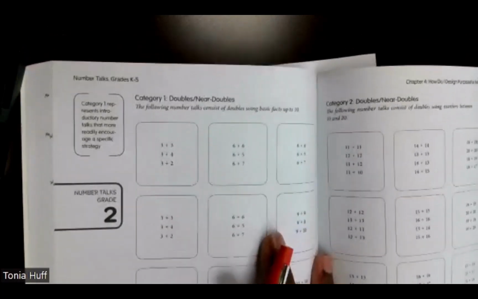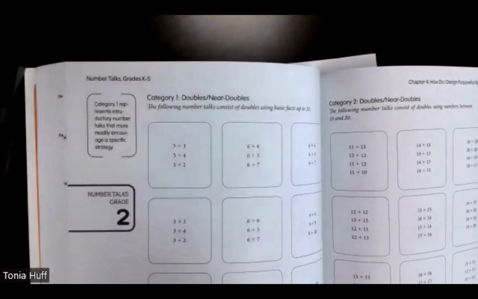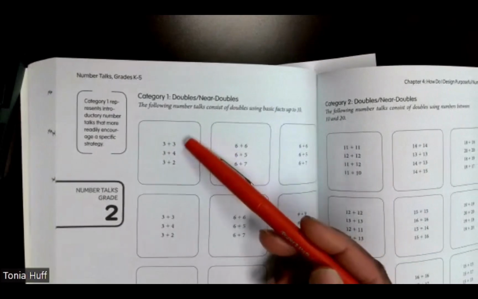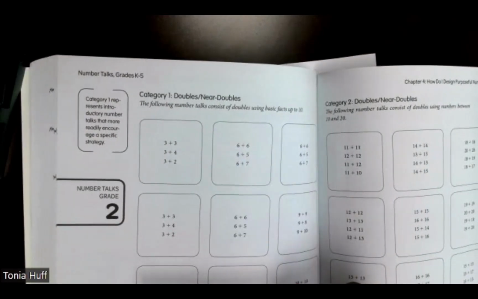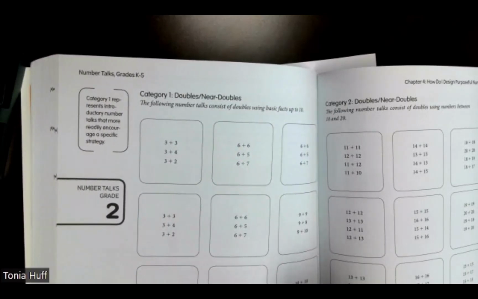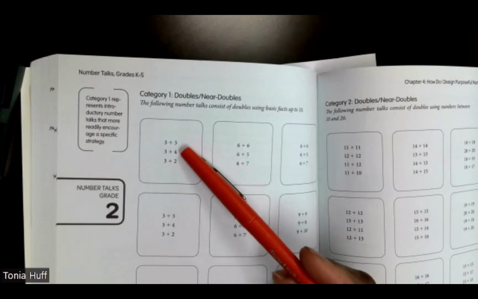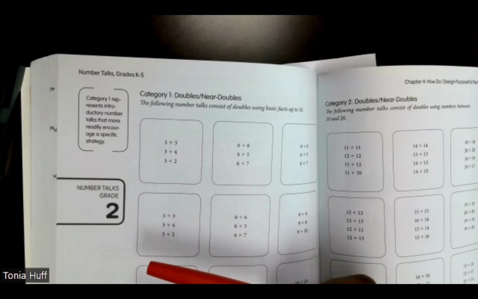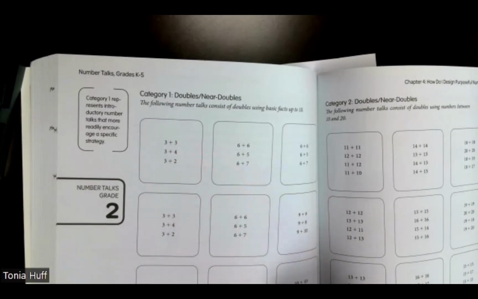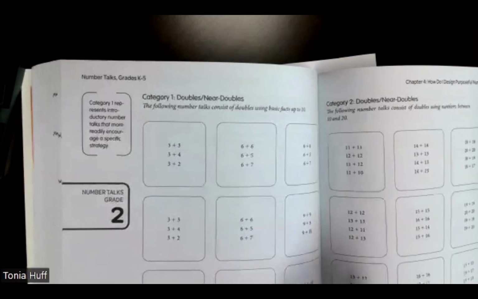If we look at the first example, which is a string of numbers which go together strategically, we notice that the first example starts with 3 plus 3. 3 plus 3 equals 6. That is considered a doubles fact. Notice right below it, we have 3 plus 4, which is considered a doubles plus 1 fact, or a doubles minus 1 fact, or a near doubles fact.